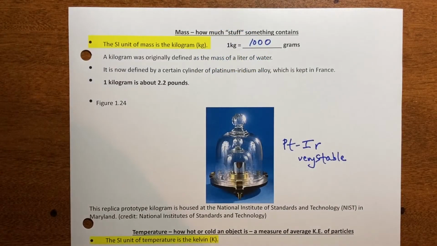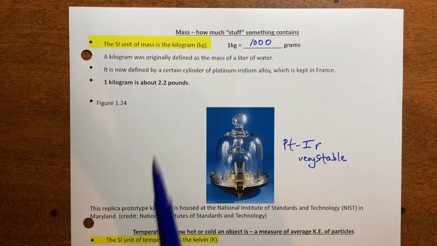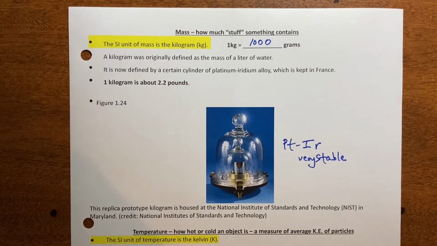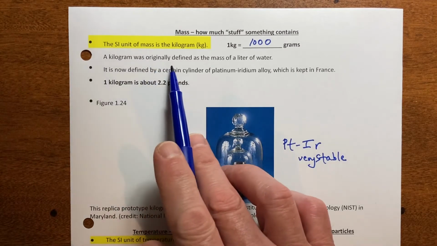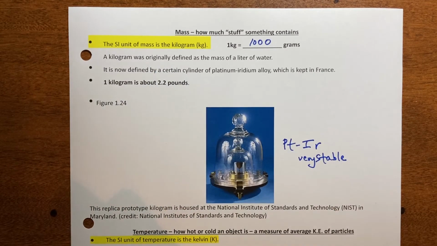All right, moving on to our next base unit, which is mass. That's how much stuff something contains. The SI unit, our base unit of mass, is a kilogram, kg. A kilogram is exactly 1,000 grams. Now, originally the kilogram was defined as the mass of a liter of water. A liter of water is a little more than a quart.